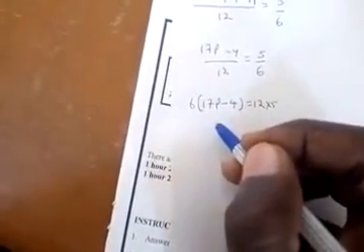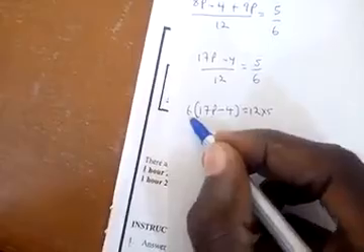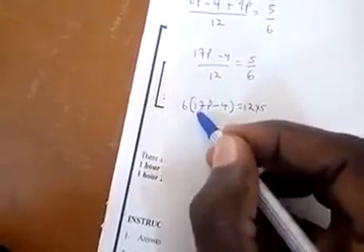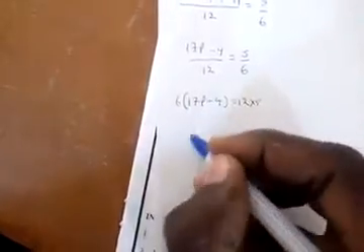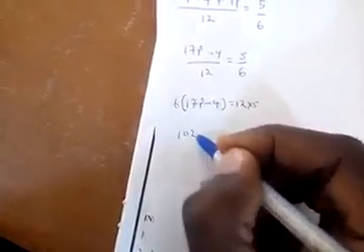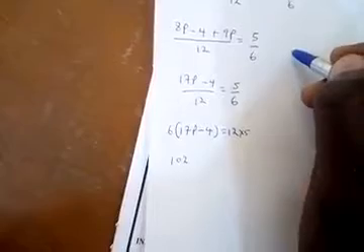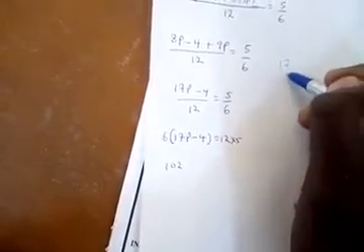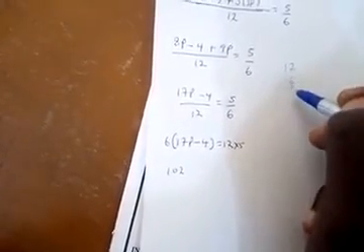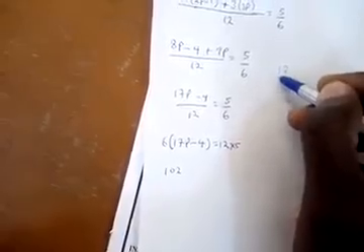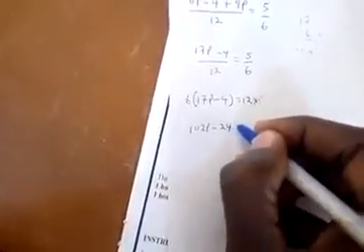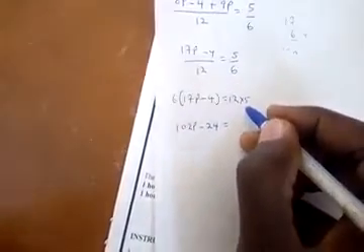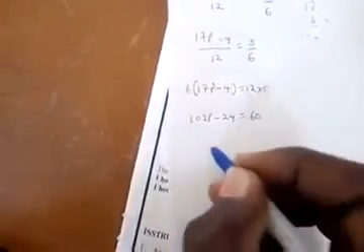Open your bracket. 6 times 17p, 6 times 17 will give you 102, if I'm not mistaken. 6 times 7 is 42, 2 carry 4, 6 times 1 is 6, plus 4 is 10. Yes, 102p minus 6 times 4, that's 24, is equal to 12 times 5, that's 60.